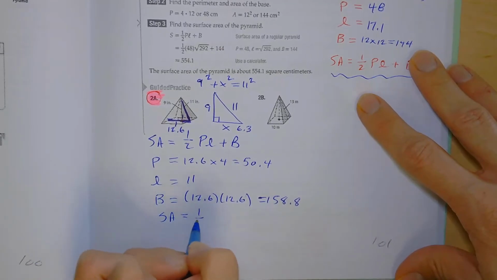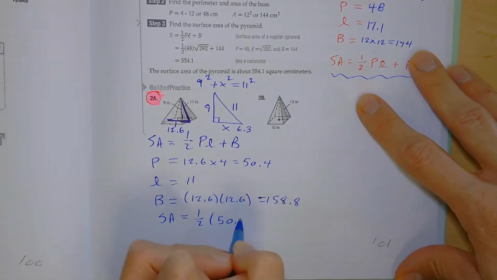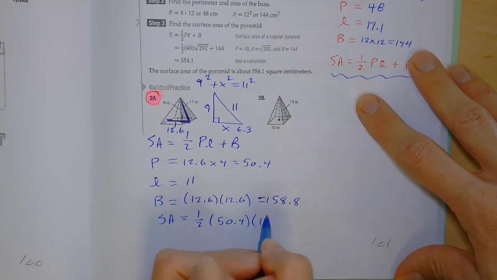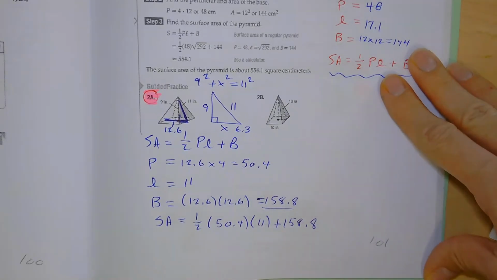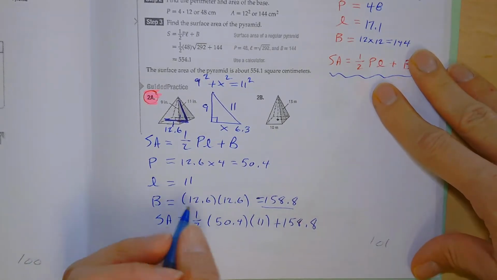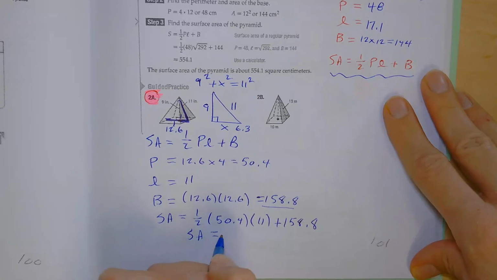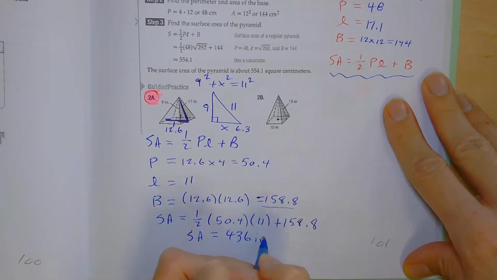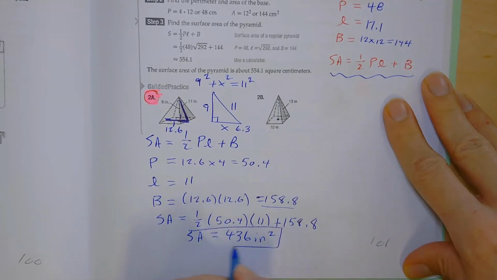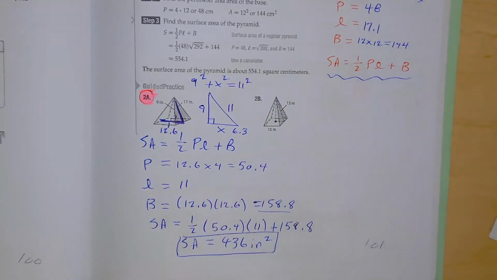Now, all you're going to do is take those numbers and we're going to go into the formula. Surface area equals 1/2 the perimeter times the slant height plus the area of one base, because a pyramid only has one base, not two. So for this, you'll be able to type all that in. That's actually the easiest part of the problem. And you'll get about 436 inches squared for that. So just watch, because a lot of times you have to do Pythagorean theorem to help you get your height or your slant height.